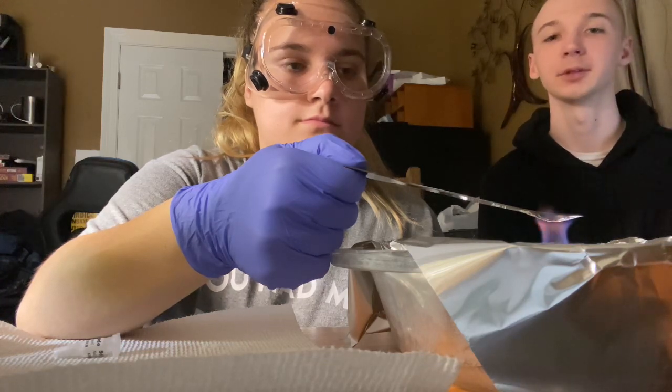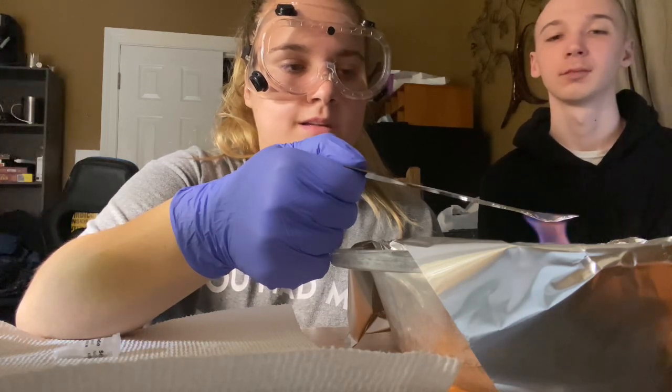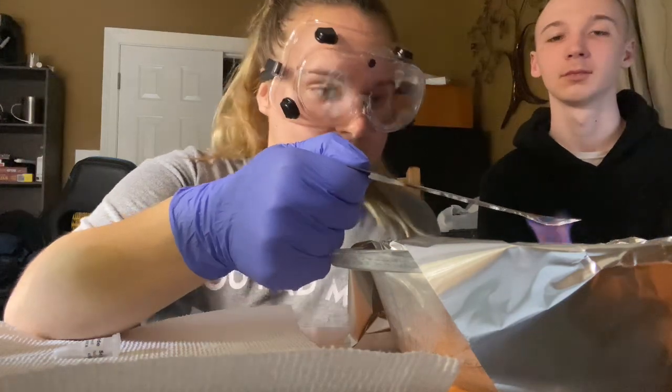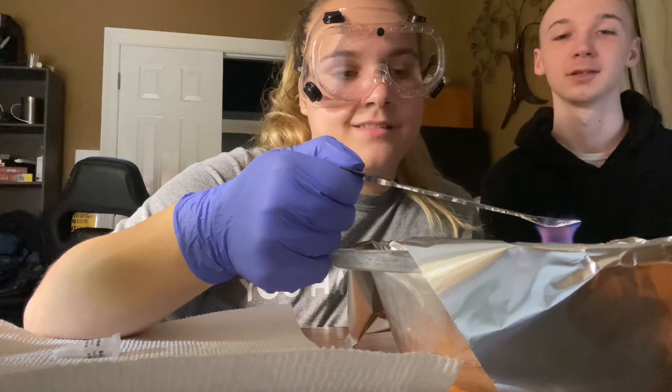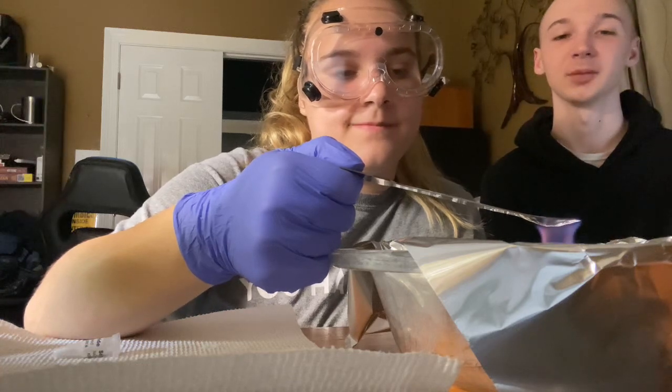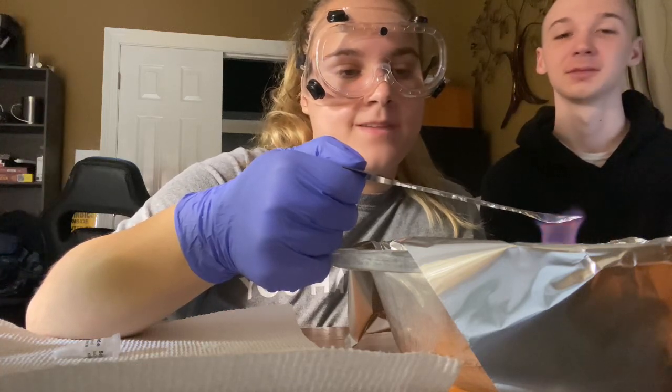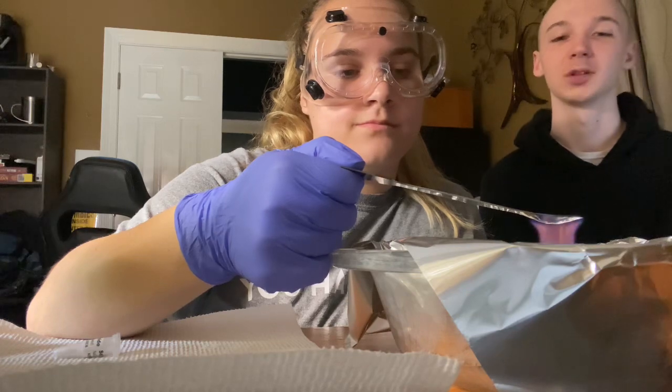Oh, it's not gonna melt, babe. Yeah, but is it going to make a color change? No. It's not gonna be any color change. Alright, turn just like slightly brown. That's it. Yeah. Salt is very hard to.